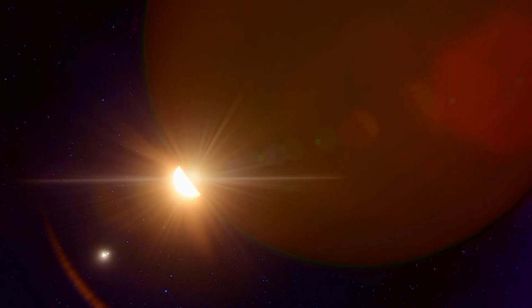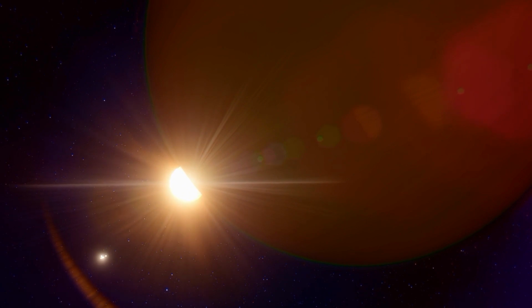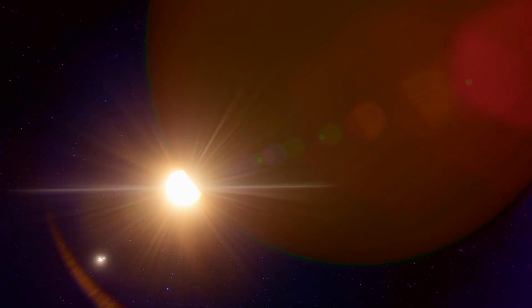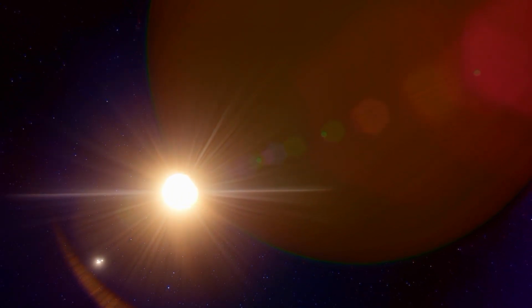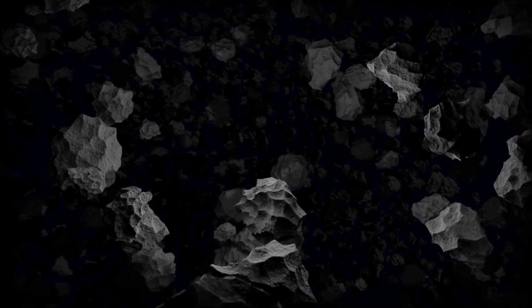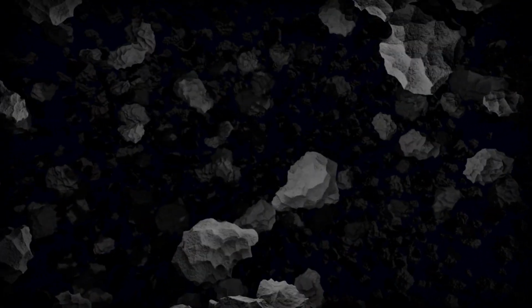The first thing to understand is that not every star ends as a supernova. Our sun will not. It will swell into a red giant, shed its outer layers, and leave behind a white dwarf surrounded by a glowing planetary nebula.